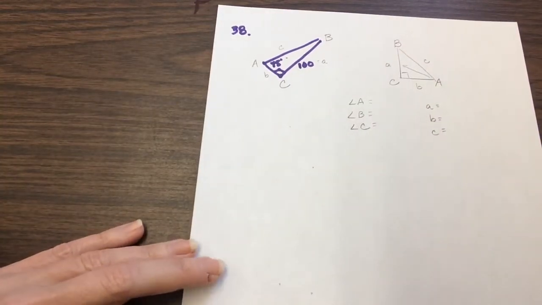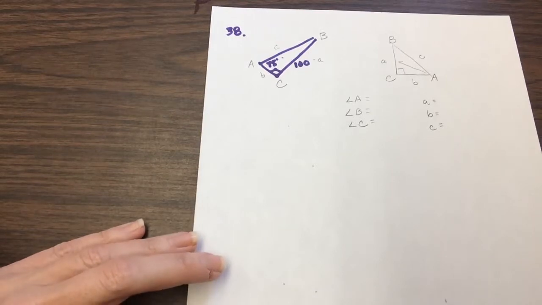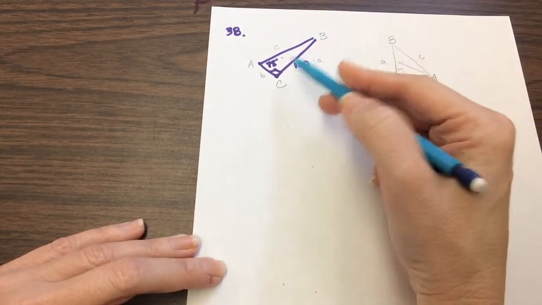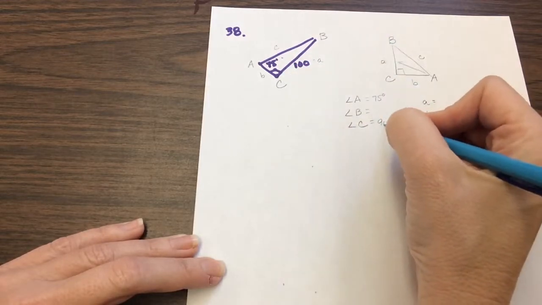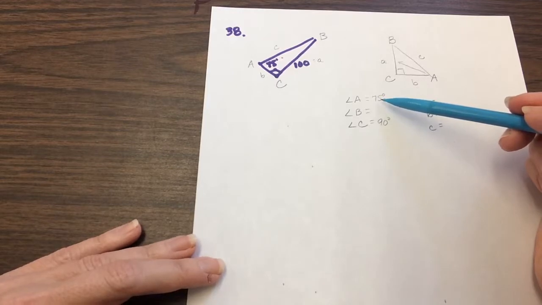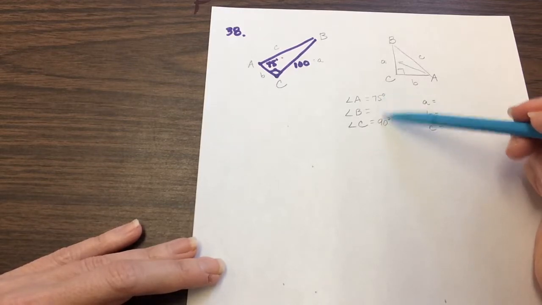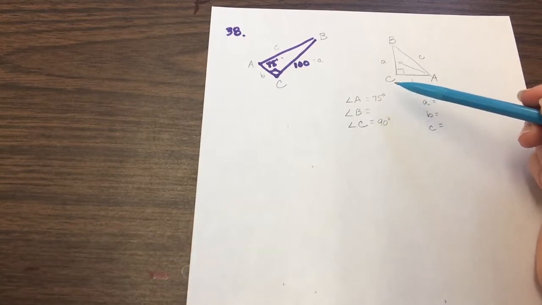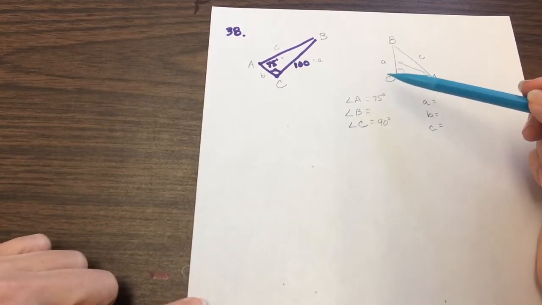Now, what information have they given me in this particular problem? Well, I know that angle A is 75 degrees. I know that angle C is 90 degrees. And anytime I'm given 2 angles, it's real easy in a triangle to find that third angle, because I know that 3 angles in a triangle add up to 180.